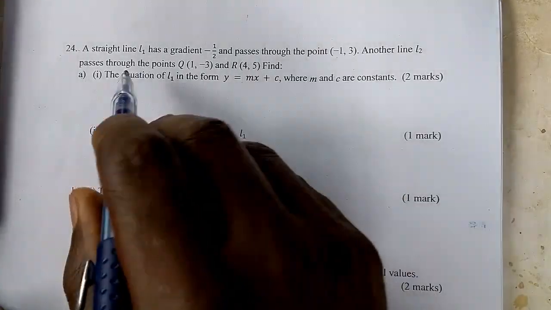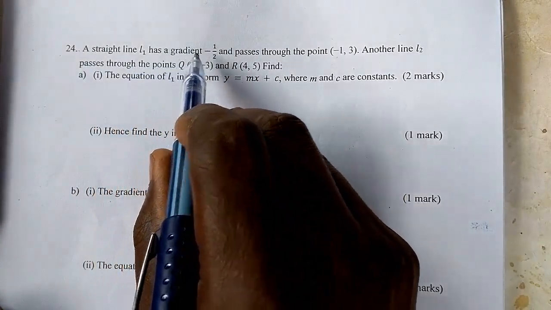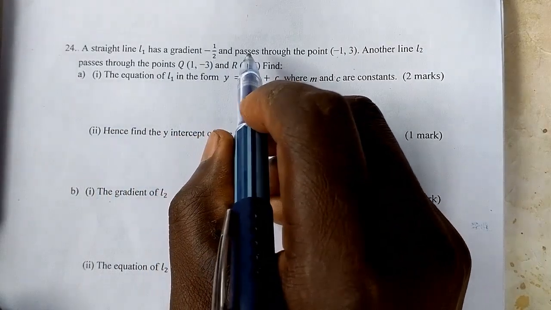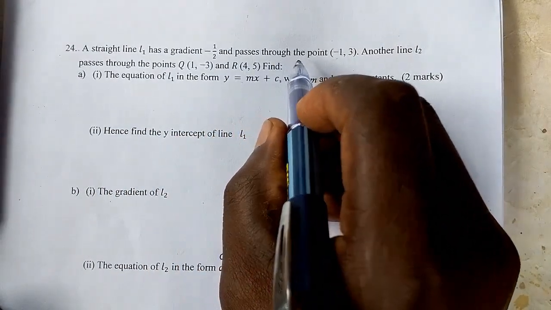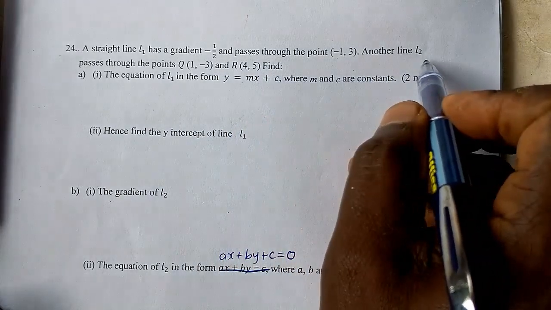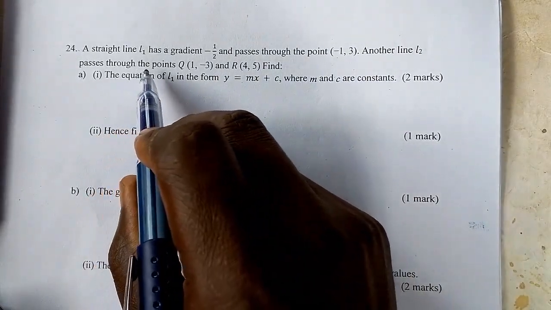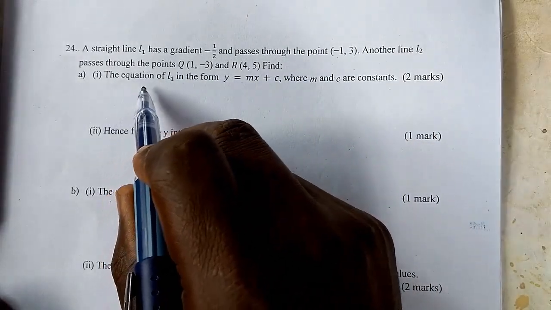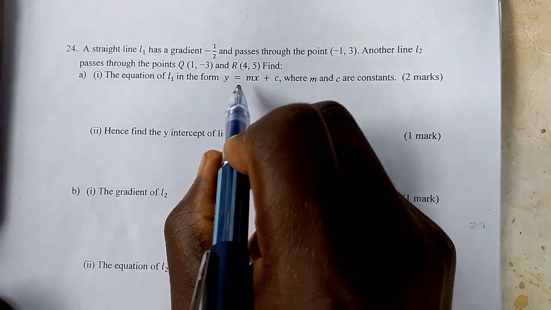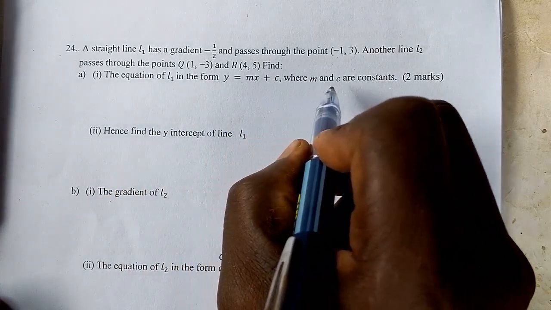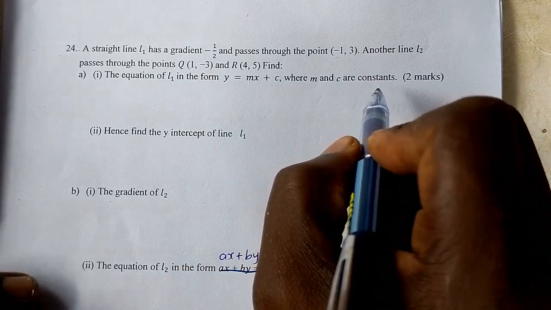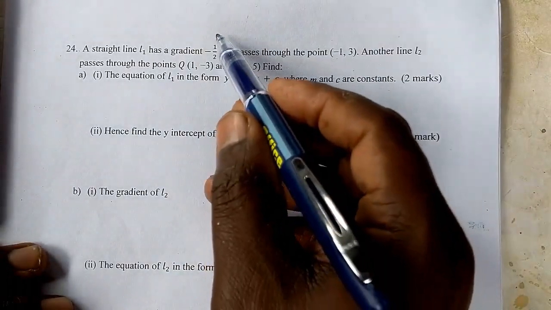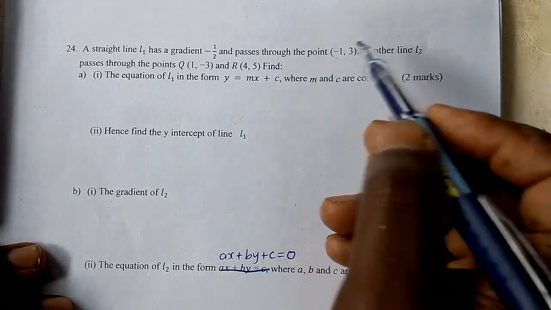A straight line, L1, has a gradient -1/2 and passes through the point this. Another line, L2, passes through the point this and this. Find the equation of L1 in the form of y = mx + c, where m and c are constants. So we have been given the gradient of L1. We have the point. That's very simple.